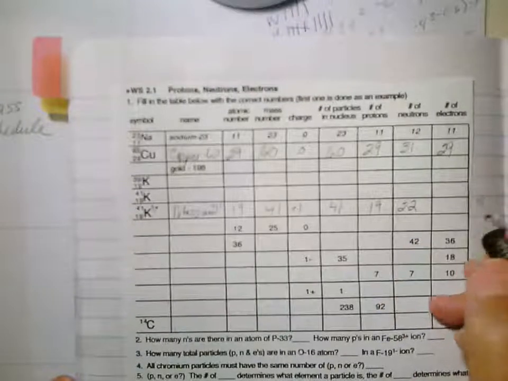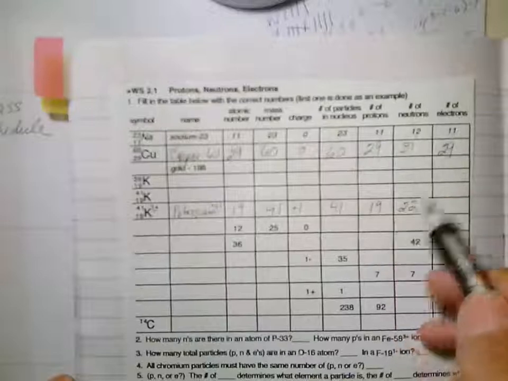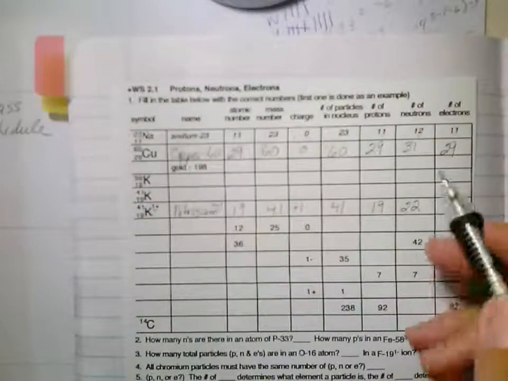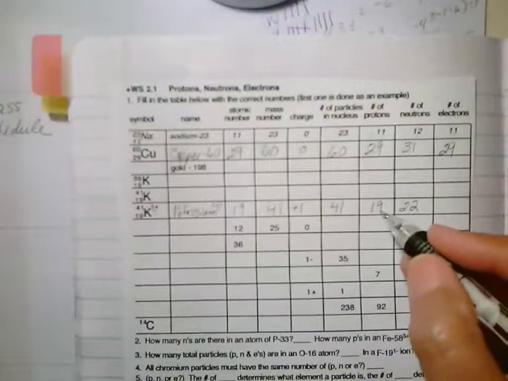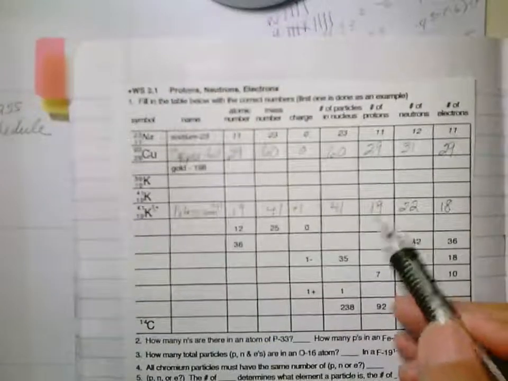Now I have to have more protons than electrons because protons are positive, electrons are negative. I cannot lose protons because it'll change the identity of the element. And so I have to have lost an electron, which makes this number 18. So when you're getting a charge, whether it's positive or negative, you only change the electrons, never the protons, and protons must equal the mass number, which tells me the identity of the element.